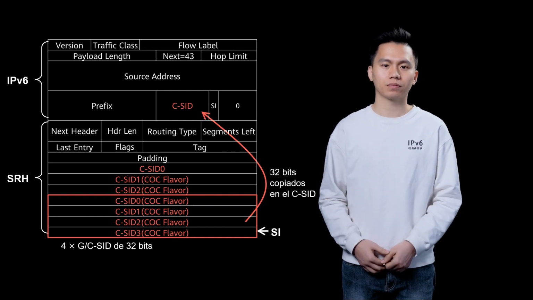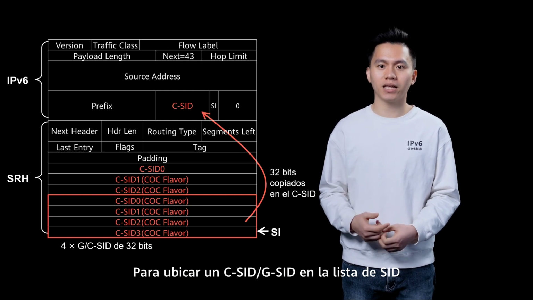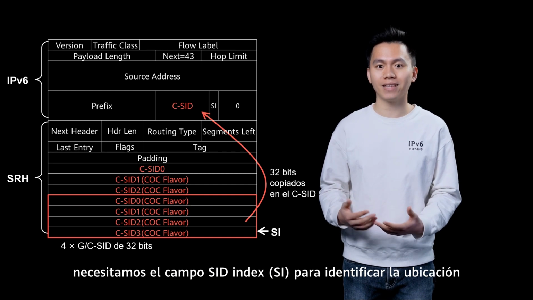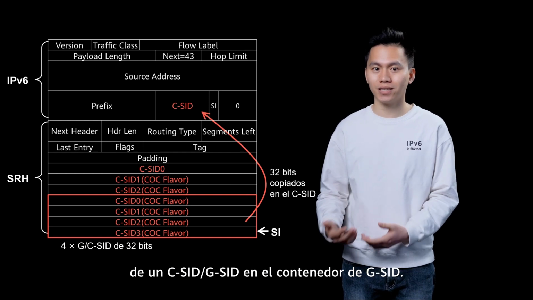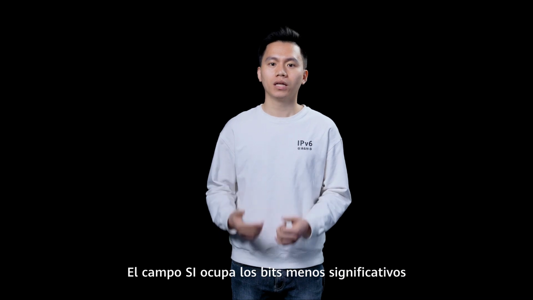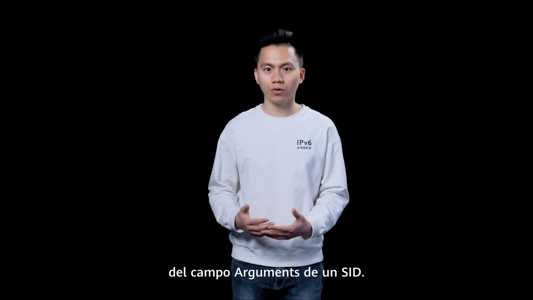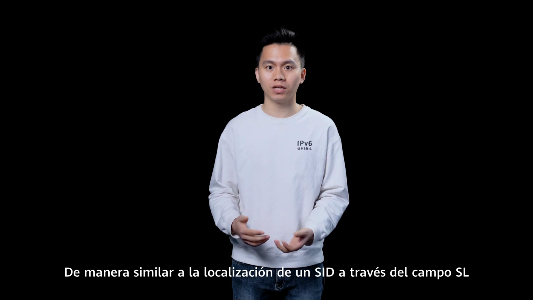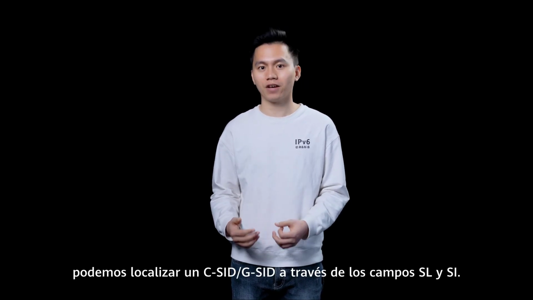So in order to locate a C-SID in the SID list, we need to define a new term called SID index, or SI, to identify the location of the C-SID in the G-SID container. The SI field occupies the least significant bits of the argument field in a SID. Similar to locating a SID through the SL field, we can locate a C-SID through the SL and SI fields.